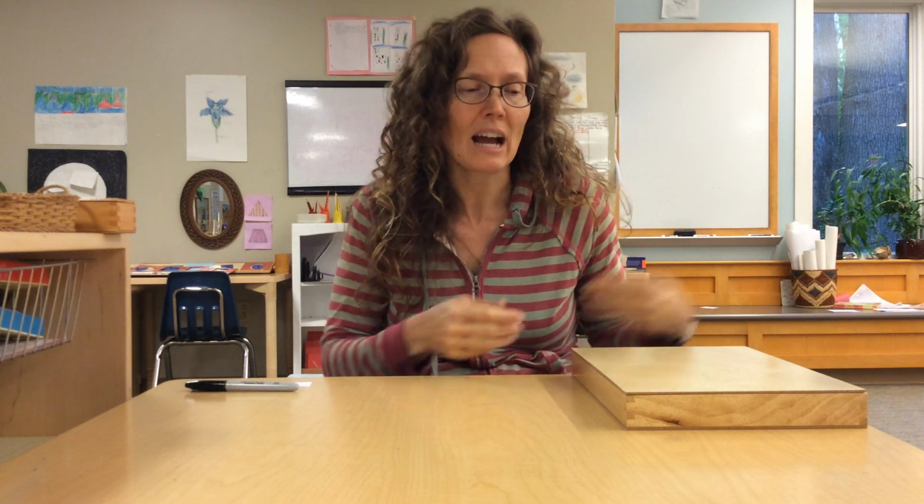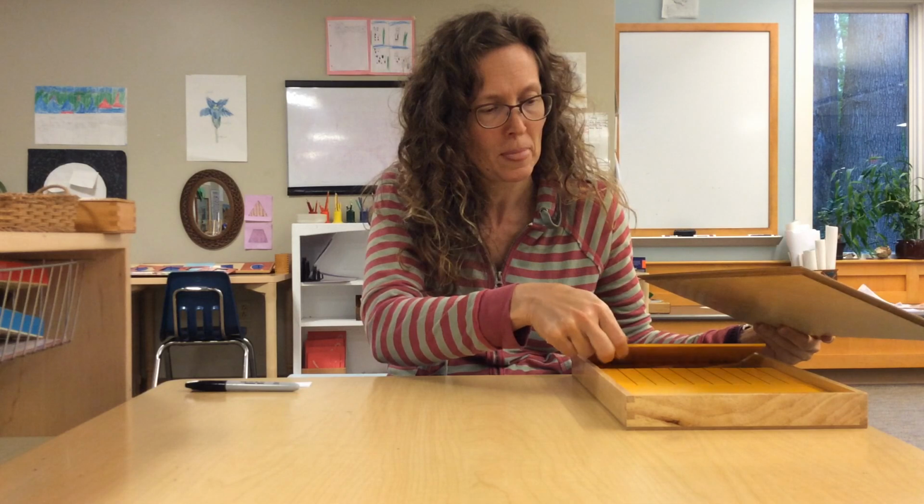Today we are going to talk about finding area with the yellow material for area. You remember last week when we went for a walk and walked the entire edge of our play yard. What were we learning about? That's right, perimeter. When we walked the entire edge of our playground, that was the perimeter of the playground.